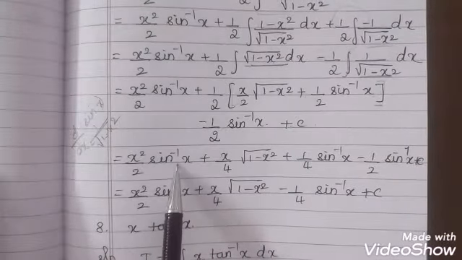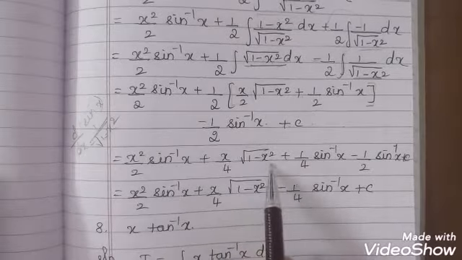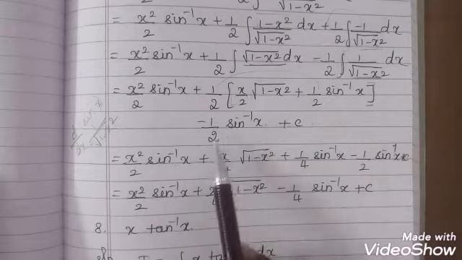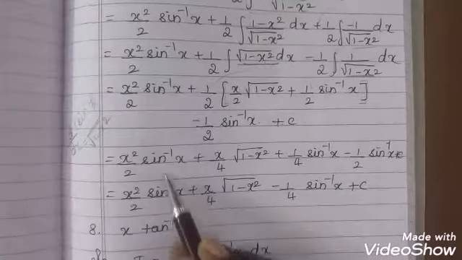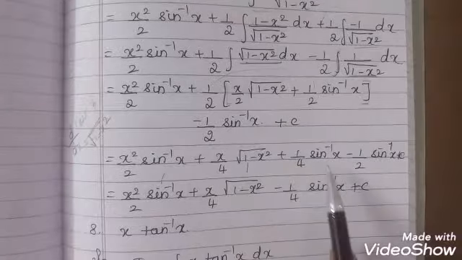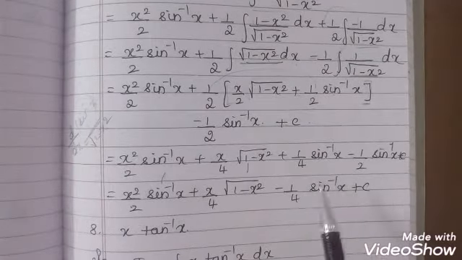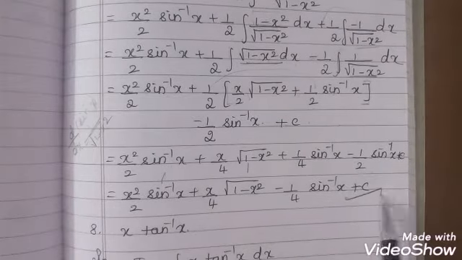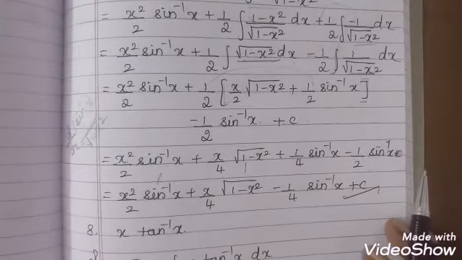Now we will simplify it. It is x squared by 2 sine inverse of x. When you multiply it, you will have x by 4 square root of 1 minus x squared. When you multiply this, you will have 1 by 4 into sine inverse of x. Here it is minus 1 by 2 into sine inverse of x plus a constant. You can subtract these two. When you take the LCM, you will have 4, so 1 minus 2, which is minus 1 by 4 sine inverse of x plus a constant. Clear? Only the integration is slightly different here, that's all.